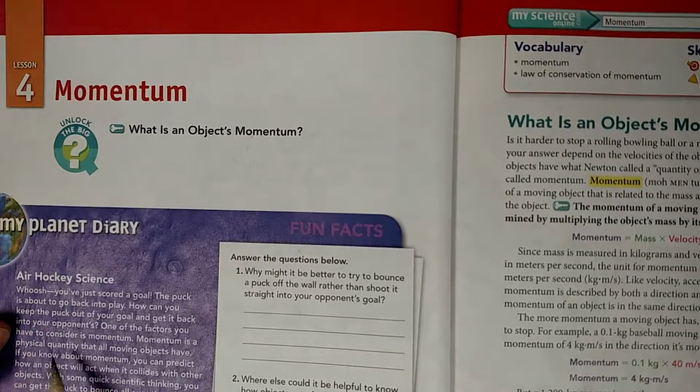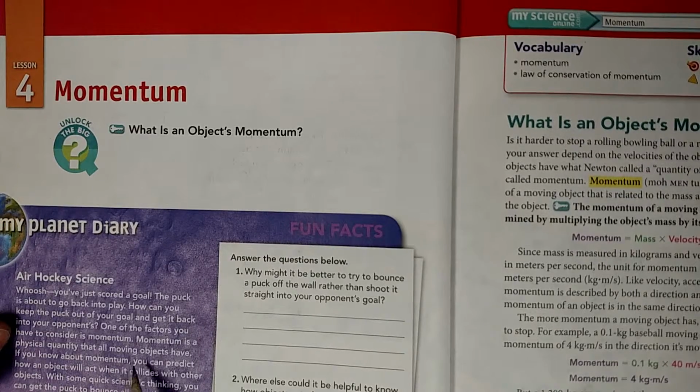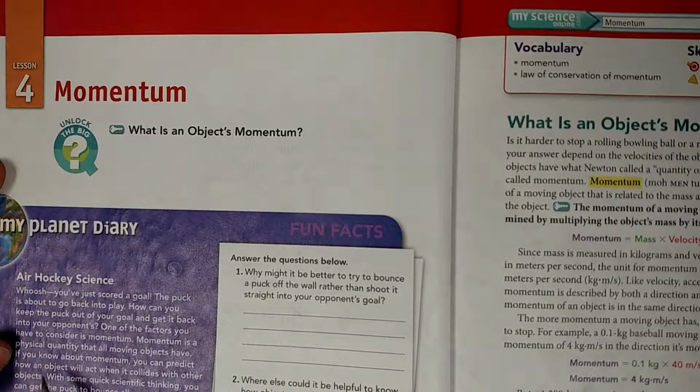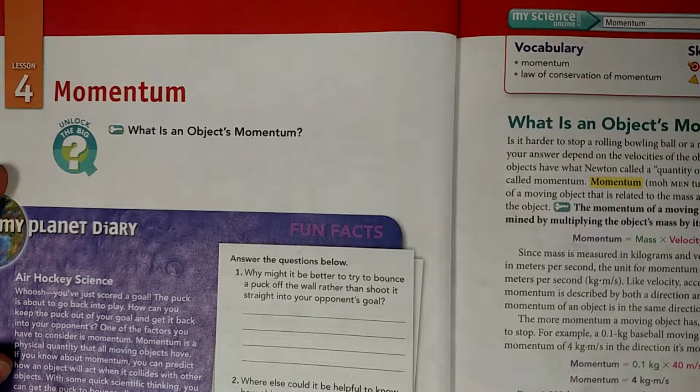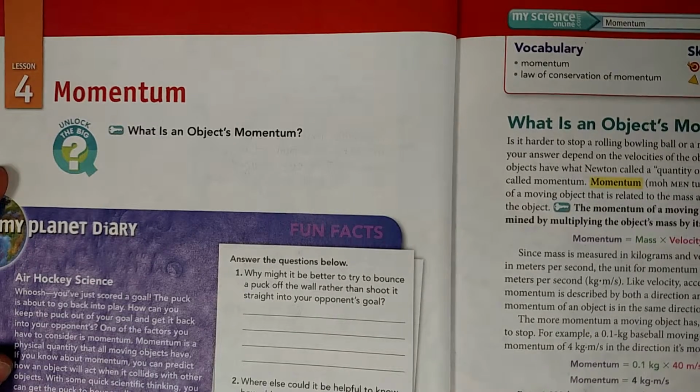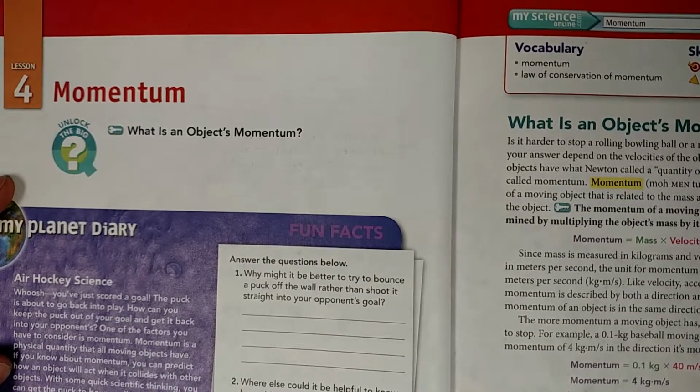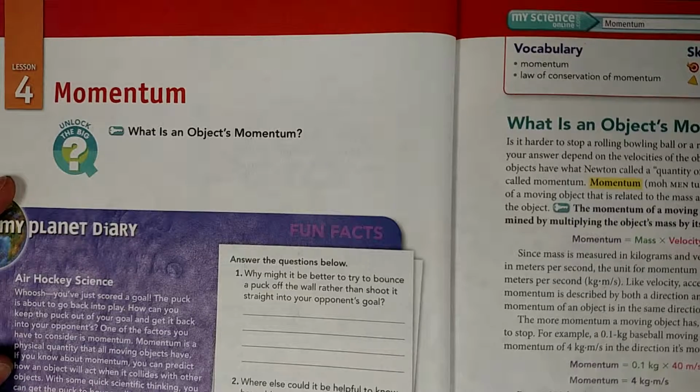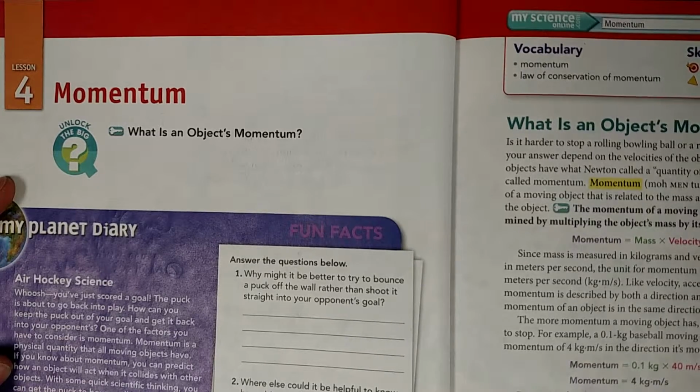Momentum is a physical quantity that all moving objects have. If you know about momentum, you can predict how an object will act when it collides with other objects. With some quick scientific thinking, you can get the puck to bounce all over the table and back into your opponent's goal.